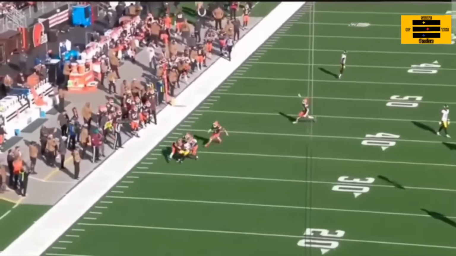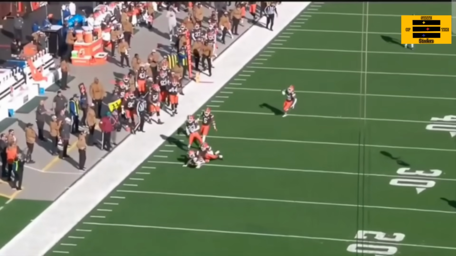Just a bad day for the Pittsburgh Steelers offense. Looked like August football to me, to be honest with you.